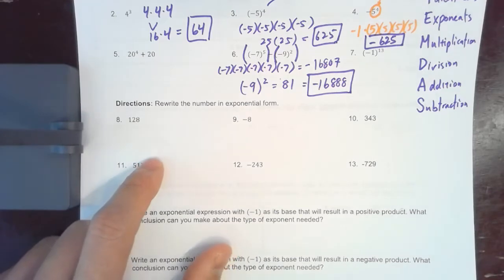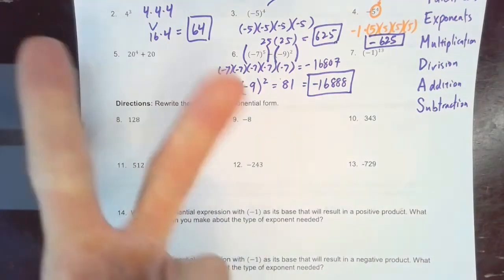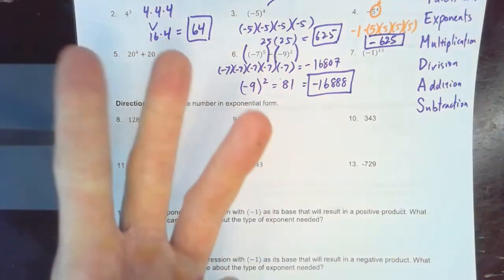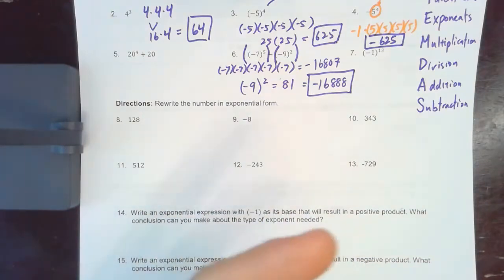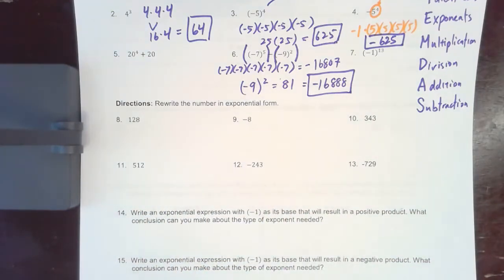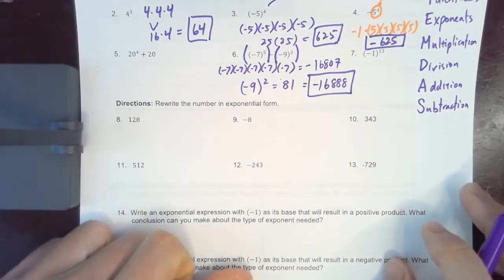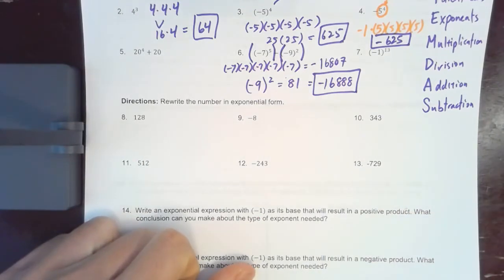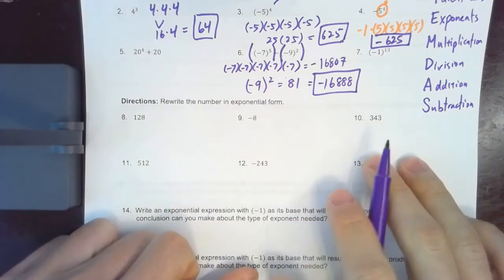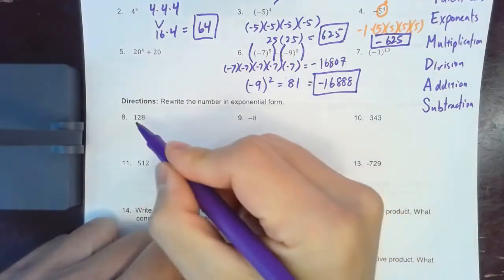Over time, class, when you get more comfortable with the numbers, you'll realize that they probably will be either a base of two, a base of potentially three, or a base of maybe five or seven. Notice that these bases have to be prime, right? So you take a look at 128. Yeah, you can divide 128 by 4, but really you should think of it as 2, right?